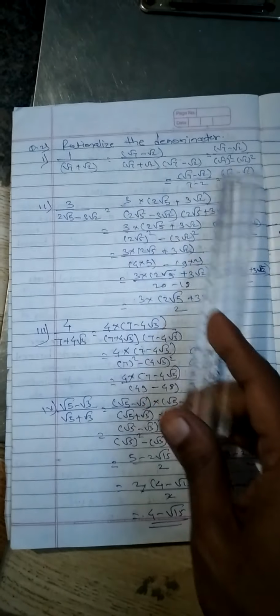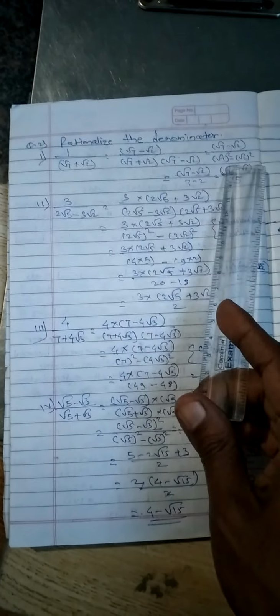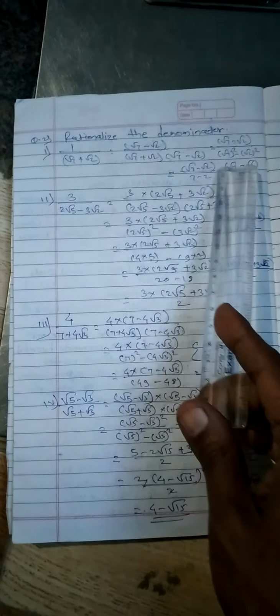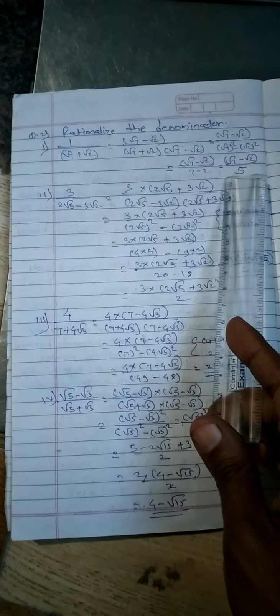So root 7 square means 7, minus root 2 square is 2. So 7 minus 2, it is 5. So the denominator is 5. That is the rational number. So the answer is root 7 minus root 2 upon 5.